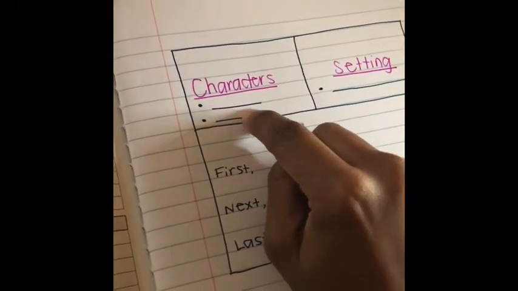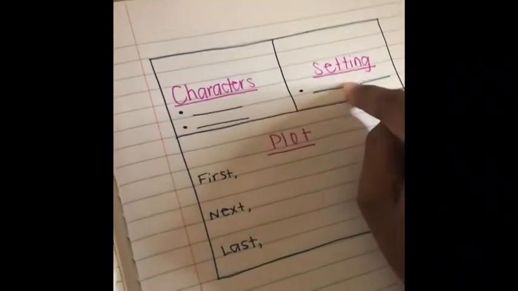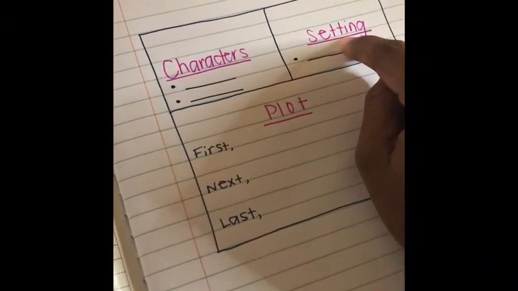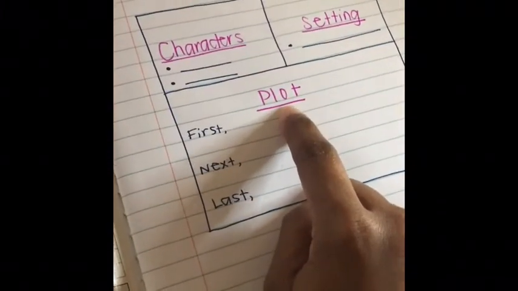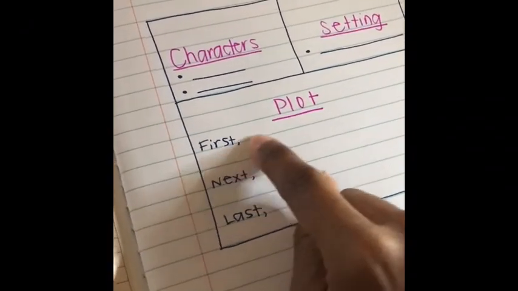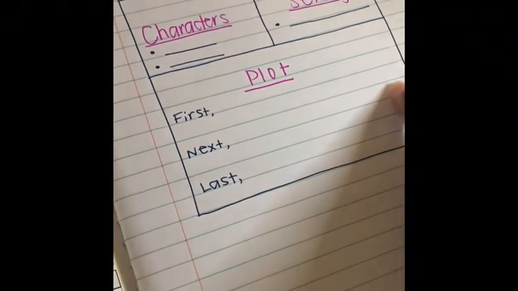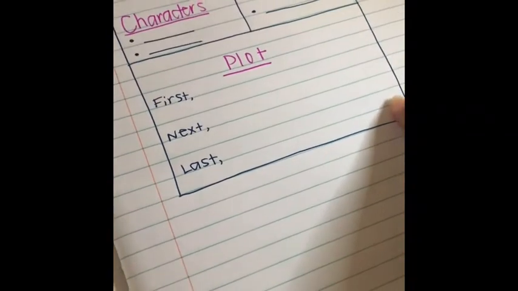Here under characters, you're going to write the name of the two characters in the story, the two main characters. Your setting, you know that the setting is where the story takes place. So where are they? Go ahead and write that answer there. And then your plot tells what happens in the story, what events took place. So what event happened first in the story, you're going to write that out. What happened next, you're going to write that out. And what happened last in the story, the garden, you're going to write that out.